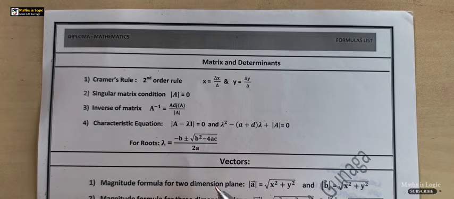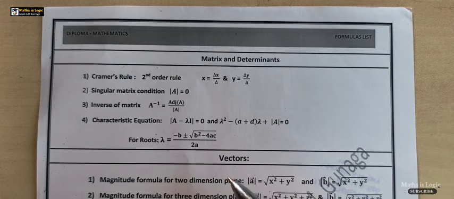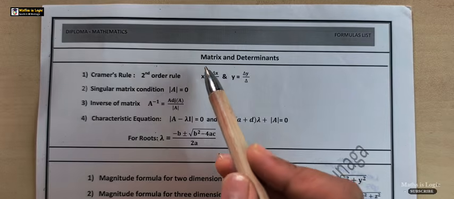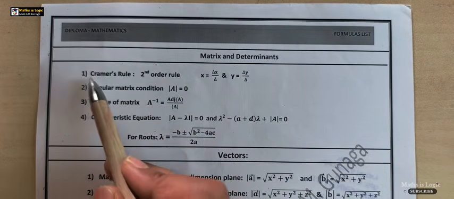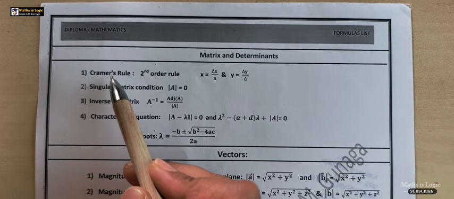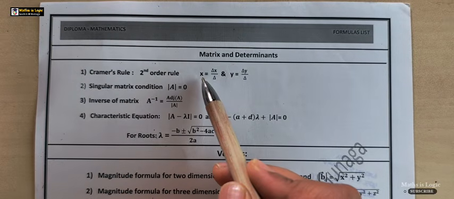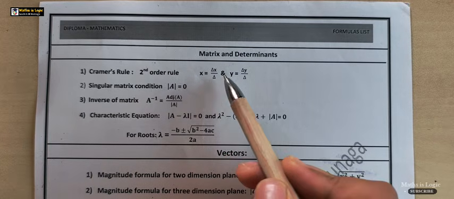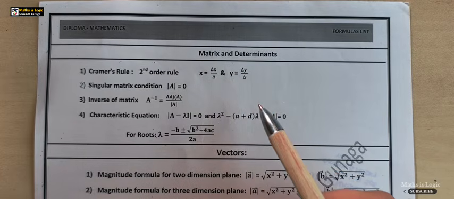Hello everyone, in this video we will see unit-wise which formulas are to be remembered in the subject Engineering Mathematics 1. As we know, the first unit is matrix and determinants. In that, first comes Cramer's rule. In this Cramer's rule, we are finding the value of x and y. To find the value of x, we need to remember the formula delta x divided by delta, and for y, remember the formula delta y divided by delta.